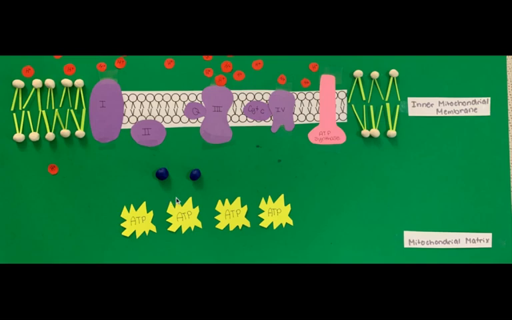So in conclusion, from one NADH and one FADH2, we are going to get 2 molecules of water and 4 molecules of ATP.